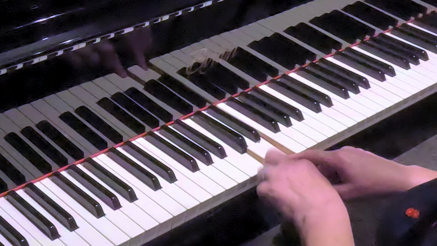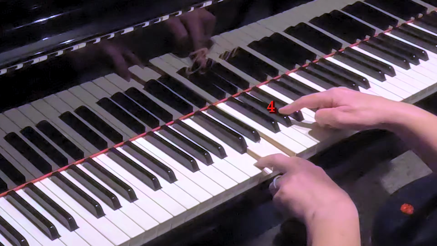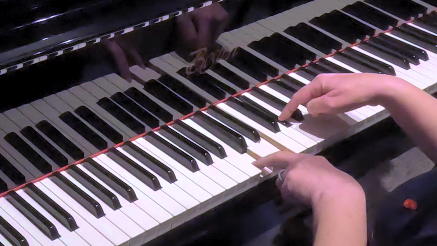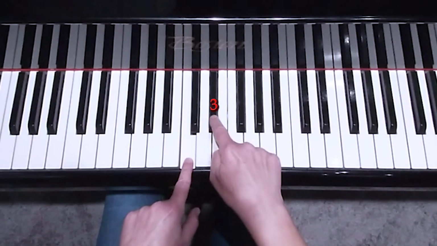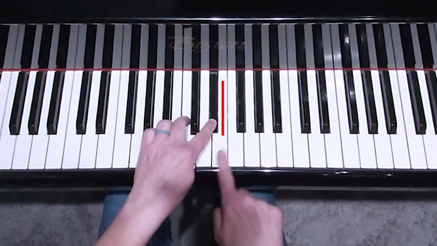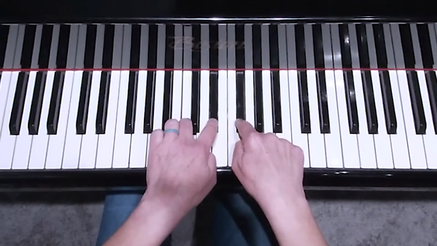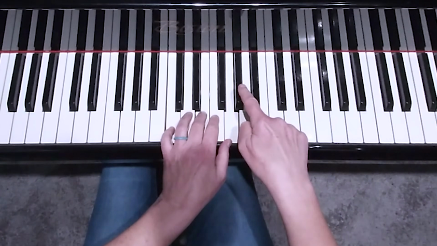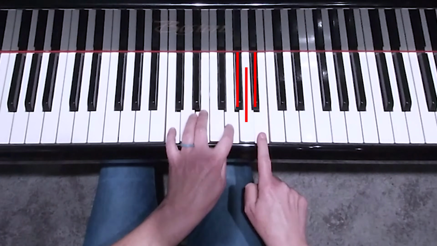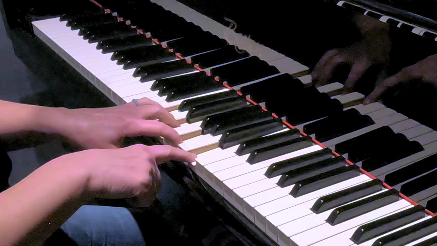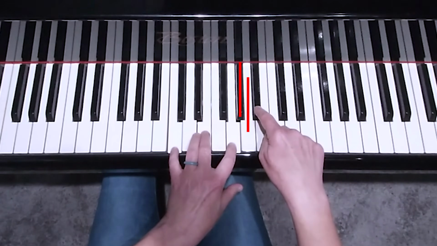Major thirds. 1, 2, 3, 4. Or two minor thirds. 1, 2, 3. Travel, empty, empty. You can even add another third on top of a chord. Empty, empty, empty, play. Empty, empty, play.